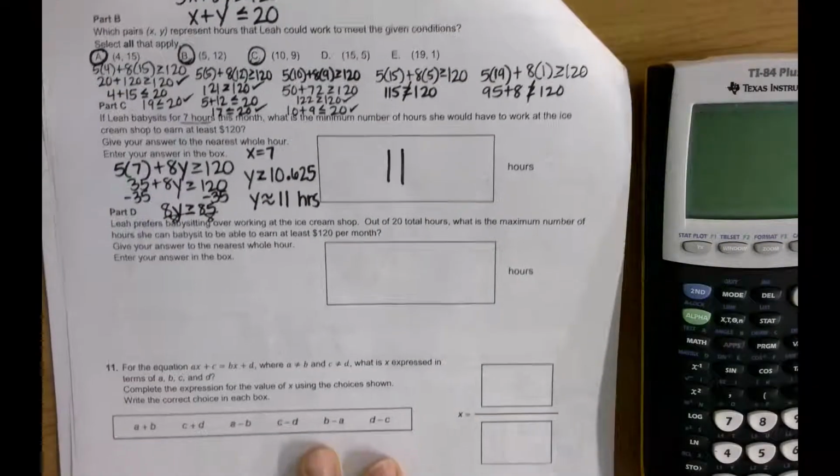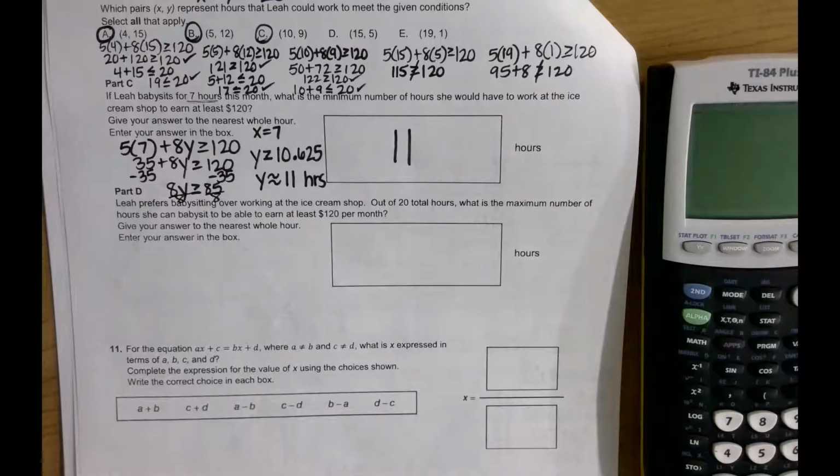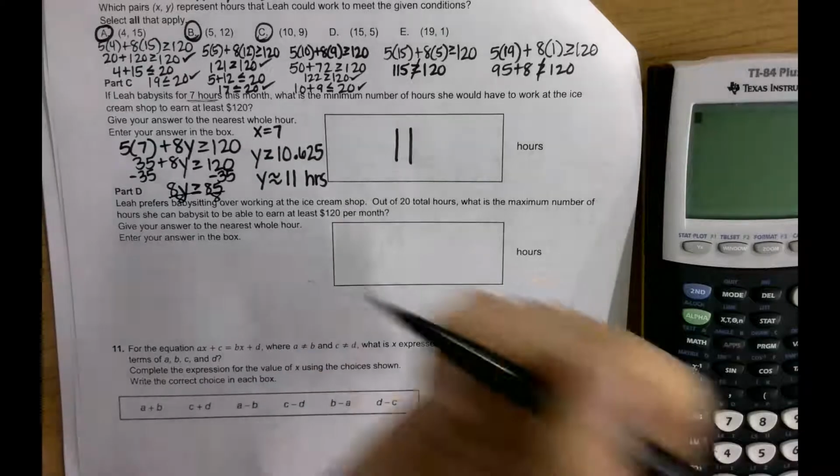All right, part D. Leah prefers babysitting over working at the ice cream shop. Out of 20 total hours, what is the maximum number of hours she can babysit to be able to earn at least $120 per month? So this one wants us to find the maximum number of hours she can babysit, so we need to solve for x.